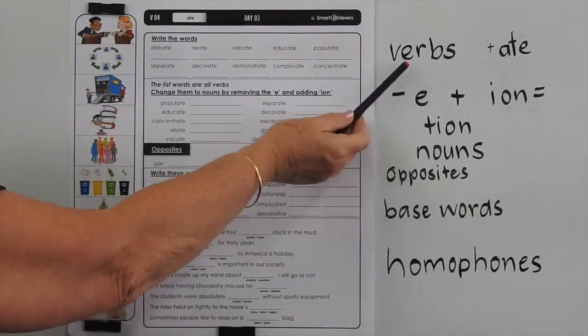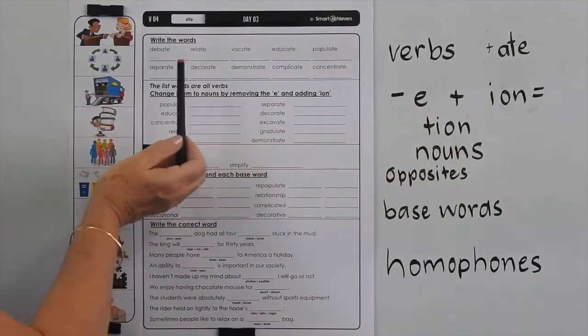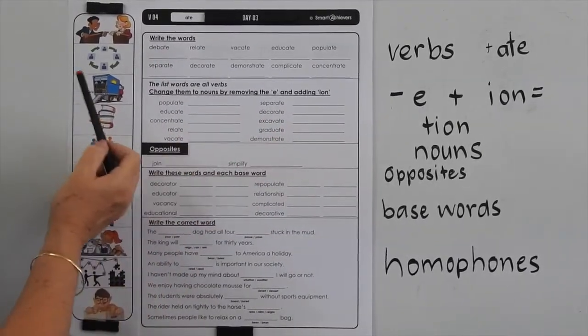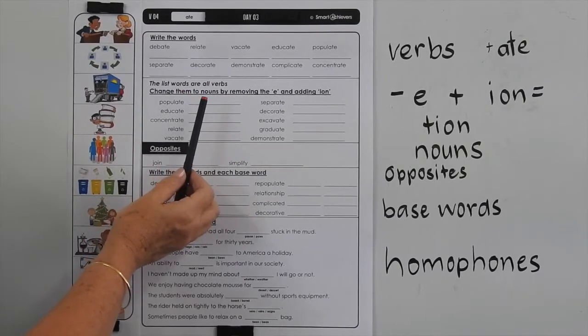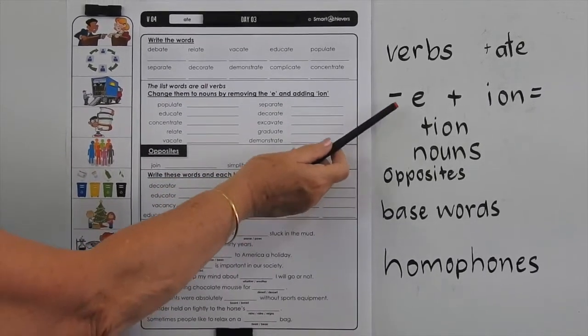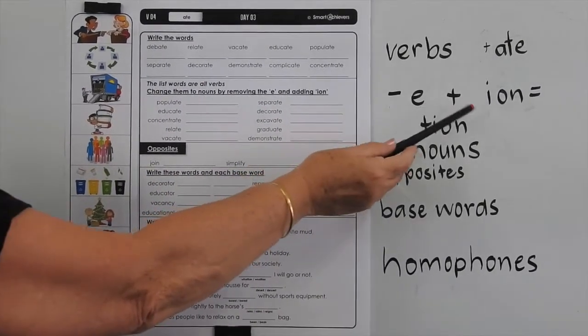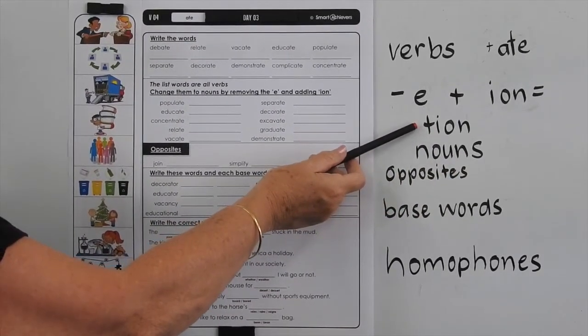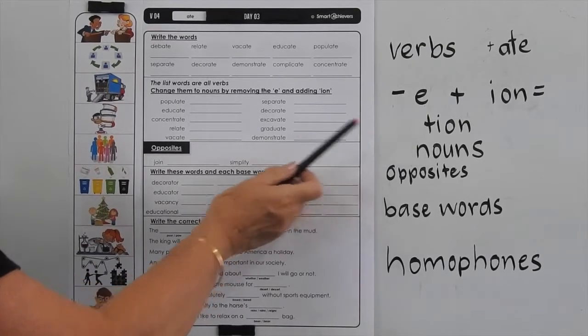Do remember that words ending in ate form a verb. So all our list words this week are verbs. Now to change them into a noun, we have to take away the E at the end of each word and add ION. So we end up with shun. And when we add shun to the end of a word, it forms a noun.